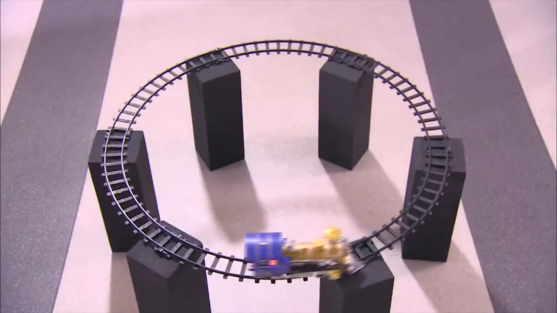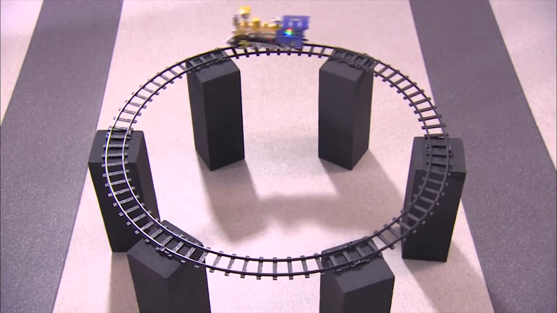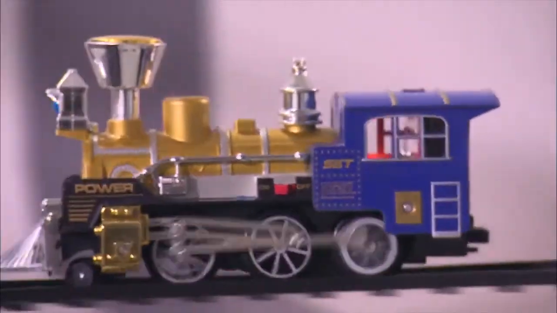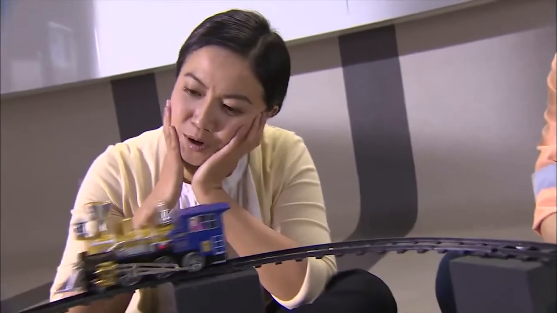Here's a model train track. It has a surface and a subsurface. In normal situations, the train can only go round and round on the surface of the track. Now Candy, can you find a way for the train to travel on both the surface and subsurface without leaving the track? It's impossible.